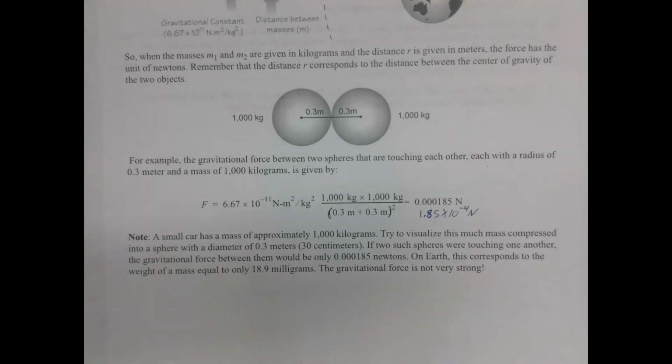That's actually how a newton was initially described. Isaac Newton did it, and he's associated with apples. But you take about the weight or about the mass of an apple, you raise it up 1 meter in 1 second, and that is 1 newton of force. So 0.000185 newtons is a very, very, very small force.